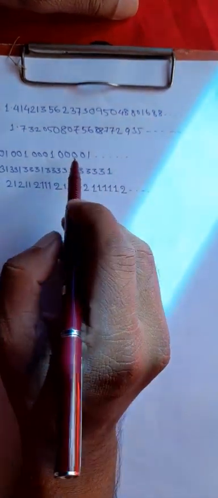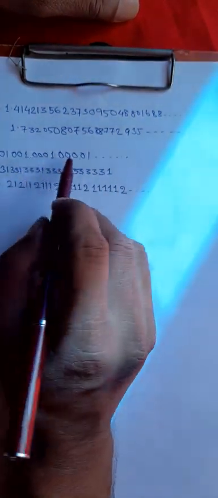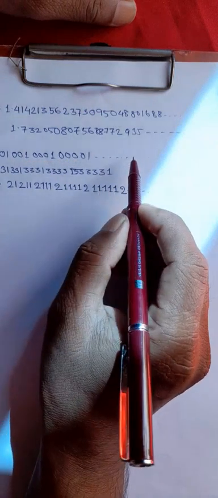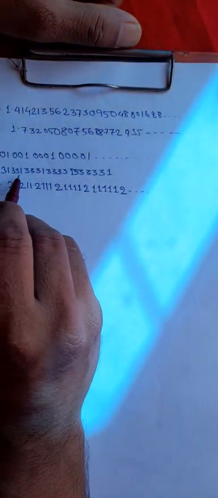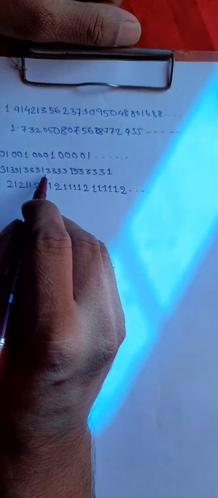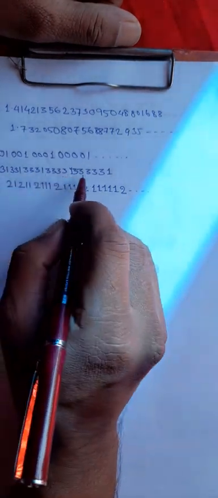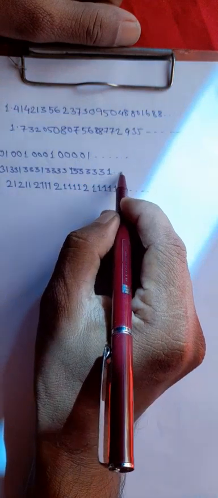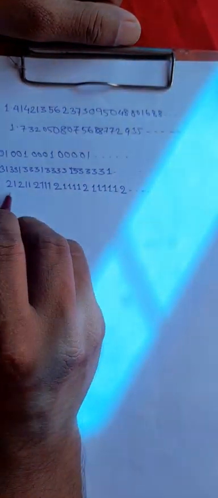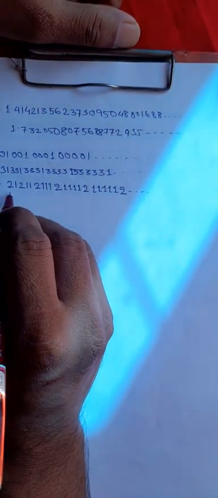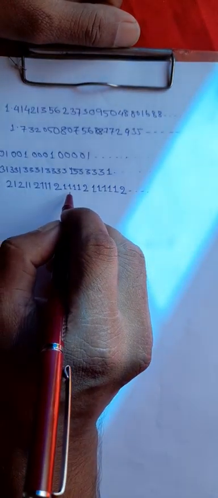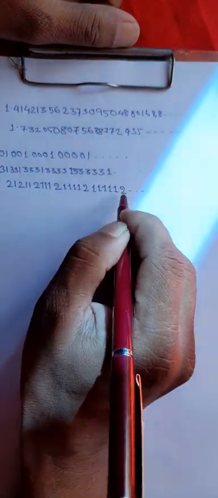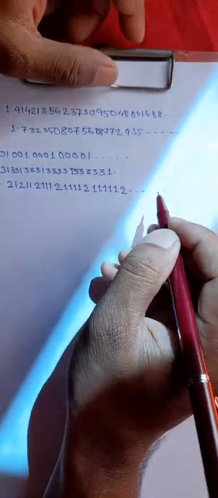So in every step you see the number of zeros are increasing, so this will not come to an end. Similarly 2.31, 331, 3331. So in every step the number of 3's are increasing, so this will not come to an end. Similarly this one 5.21, 211, 2111, the number of 1s increasing, so this will not come to an end.